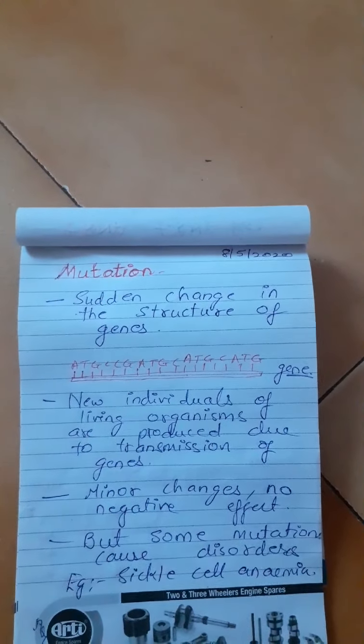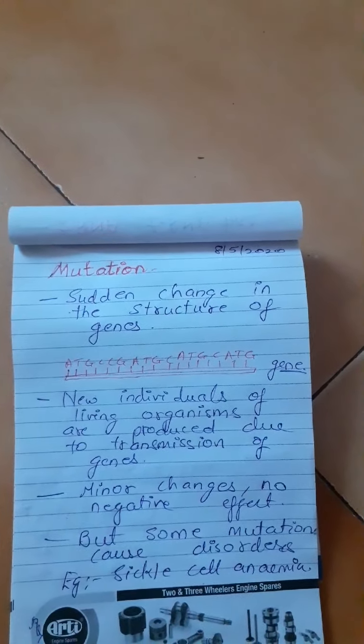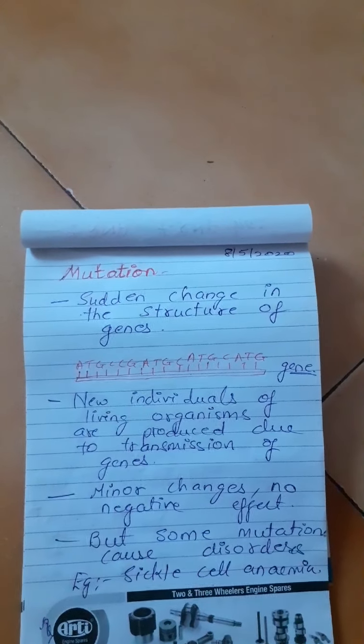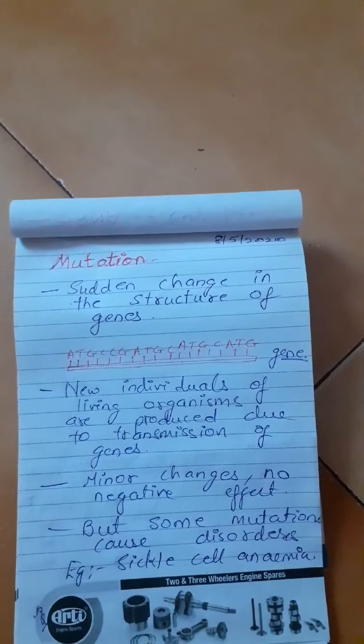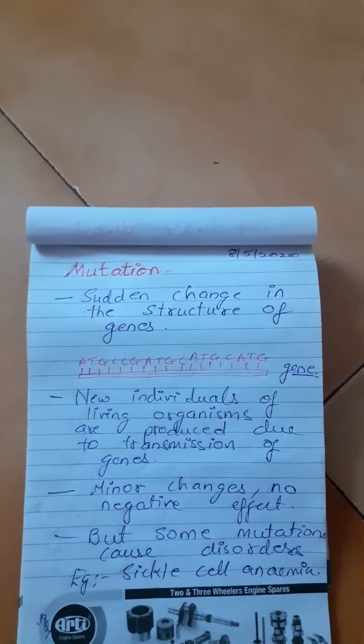Science 2, lesson number 1. The subtopic is mutation. Mutation is a sudden change in the structure of genes.